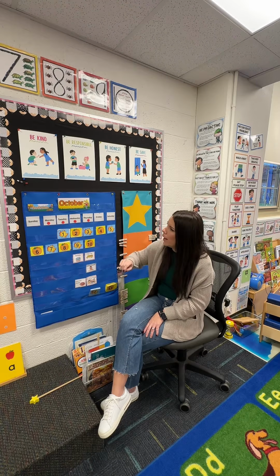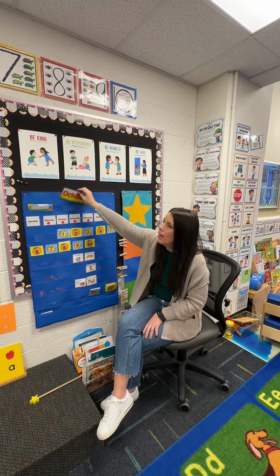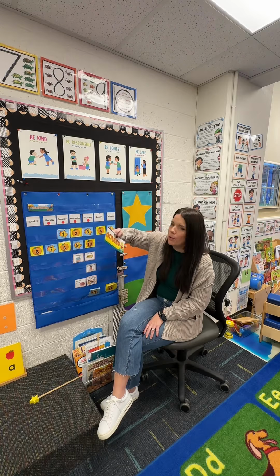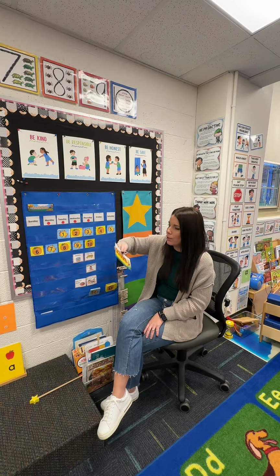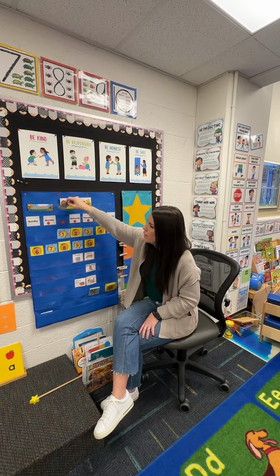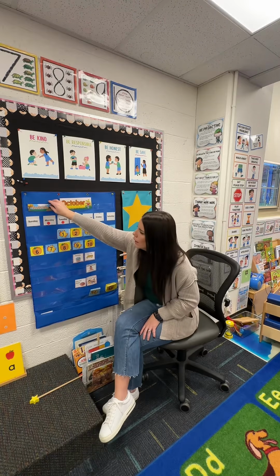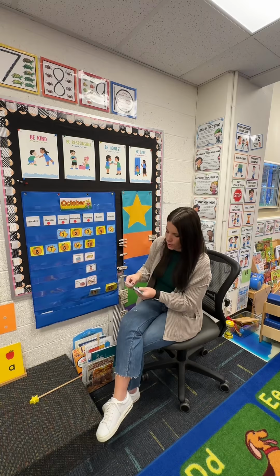Also, if I have students that are English language learners, which this year I actually do not. Usually I have at least a few. The other side of my calendar cards are actually in Spanish, so I'm teaching them Spanish all year long. So every time we do October, we'll say, oh, that's Octubre. And Tuesday is Martes. We might sing our Four Seasons song.